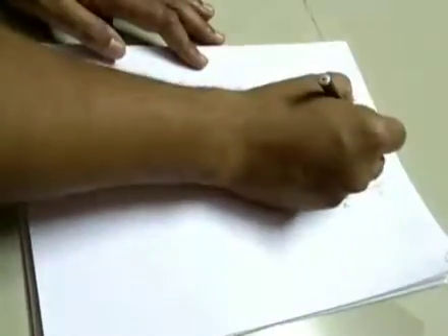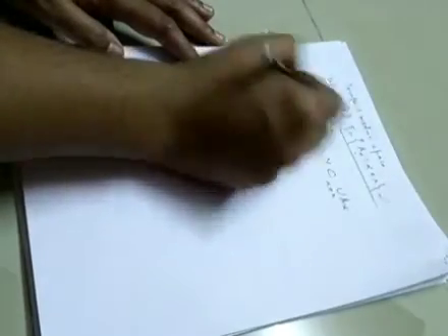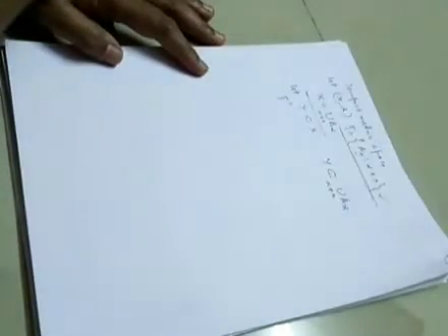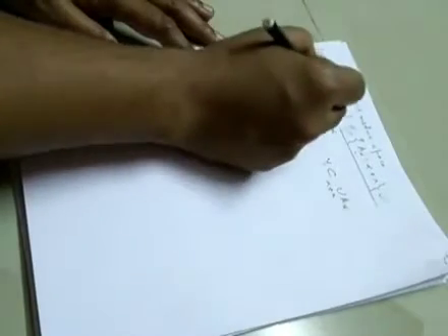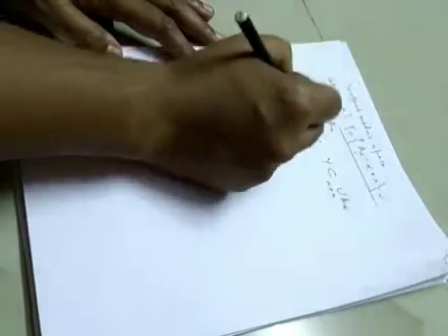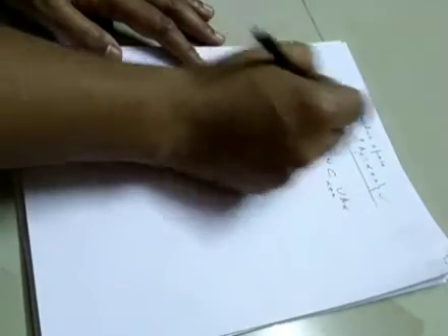Now let Xi be a collection, and Xi dash be any subcollection of Xi. Now if Xi dash also covers X, then Xi dash is called a subcover of the cover Xi.